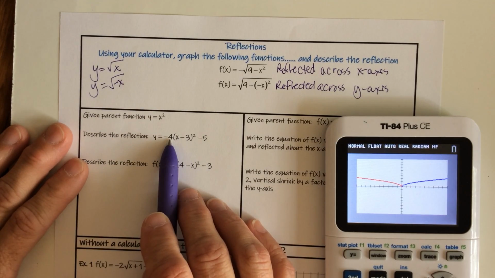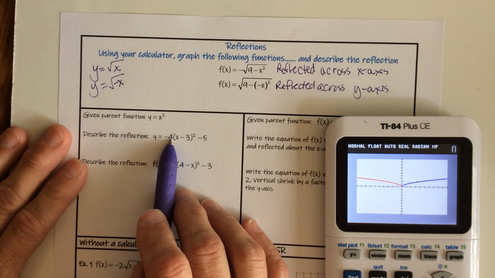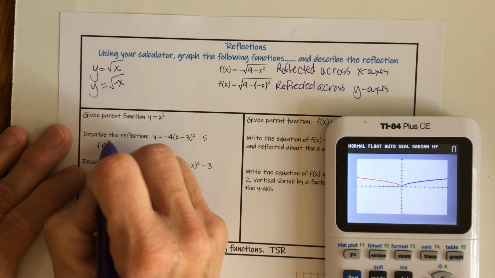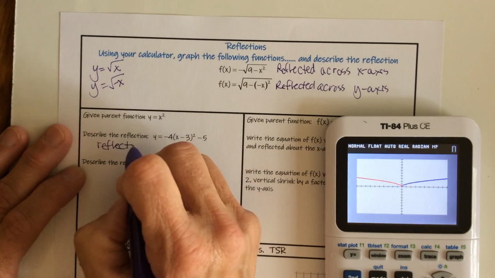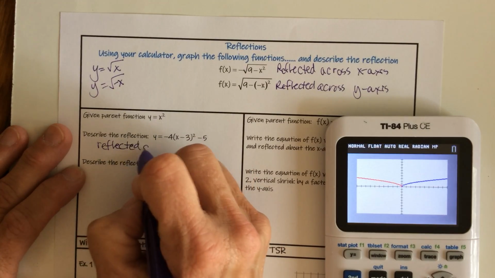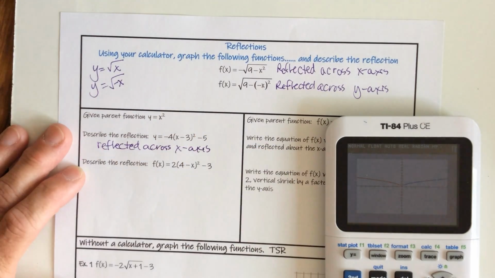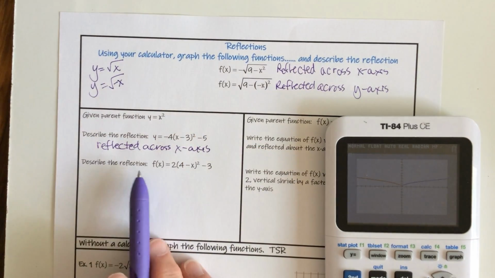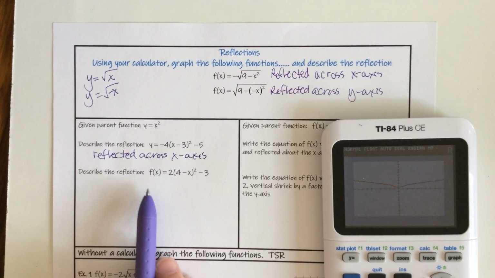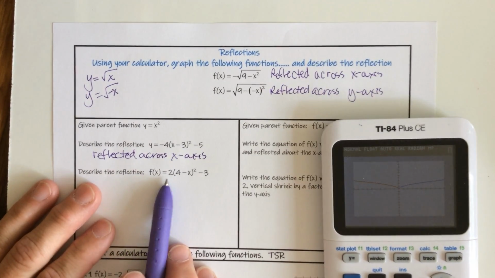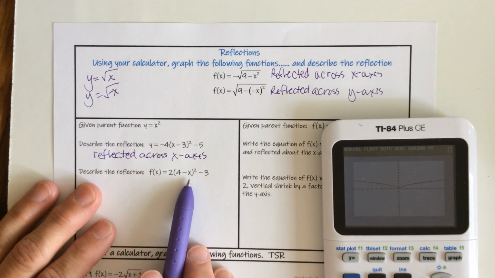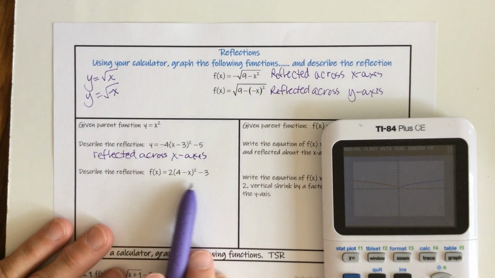The 4, the fact that it's negative, will mean that the graph will be reflected across the x-axis. Okay, now look at the next example. We have f of x equals 2 times 4 minus x squared minus 3.